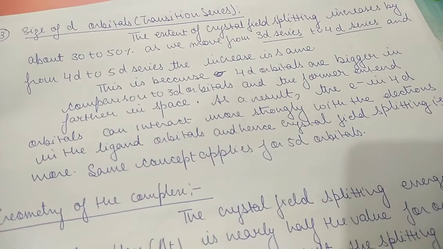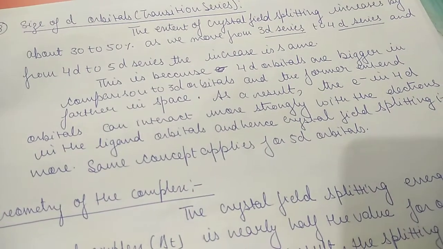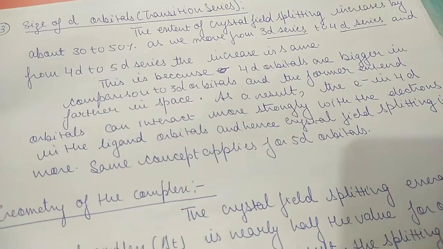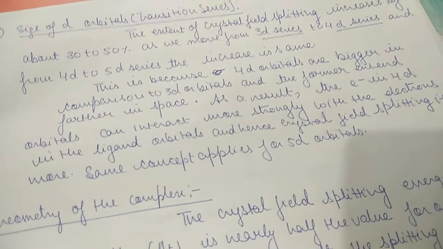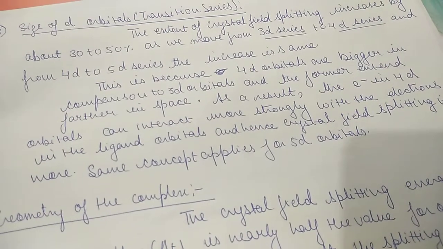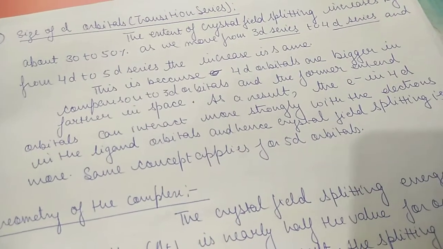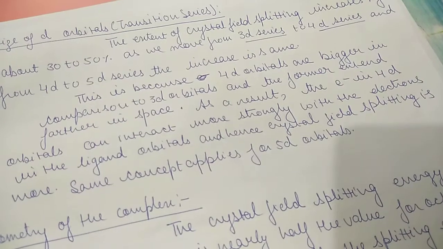As a result, the electrons in 4d orbitals can interact more strongly with the electrons in the ligand orbitals. So the interaction between the d electrons in the case of 4d and 5d orbitals is more as compared to that of 3d orbitals, and hence crystal field splitting is more.